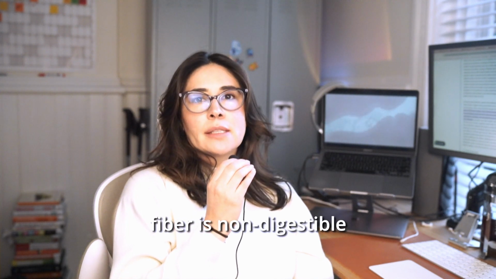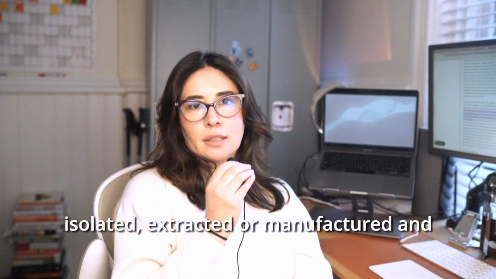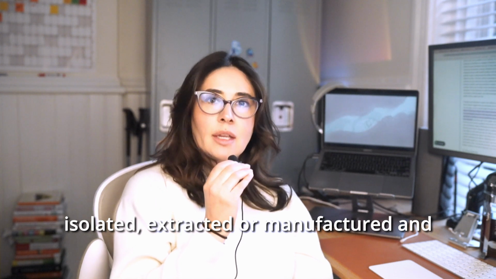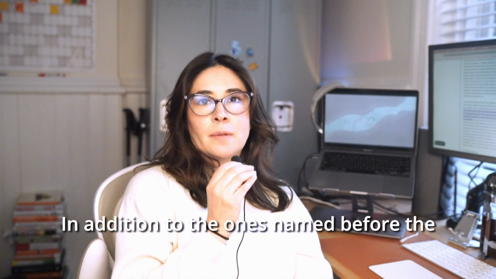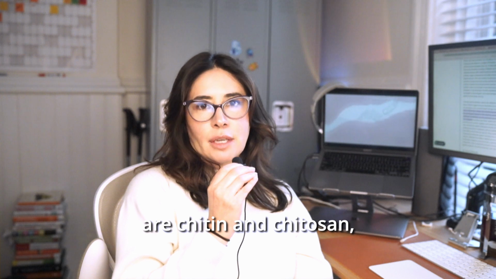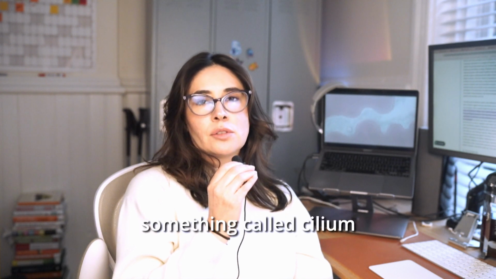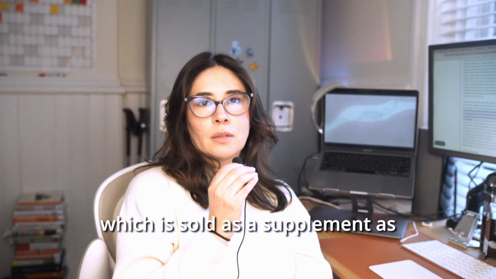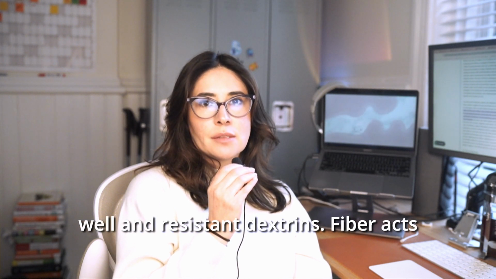Functional fiber is non-digestible carbohydrate that has been isolated, extracted, or manufactured, and has been shown to have some beneficial effects in humans. In addition to the ones named before, the manufactured fibers are chitin and chitosan, polydextrose, and polyols. There's also something called psyllium, which is sold as a supplement as well, and resistant dextrins.